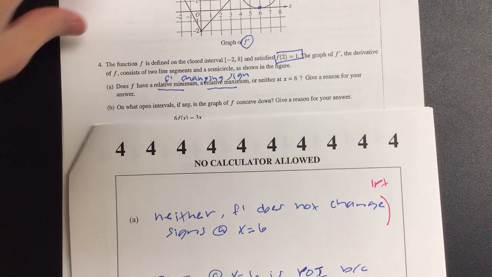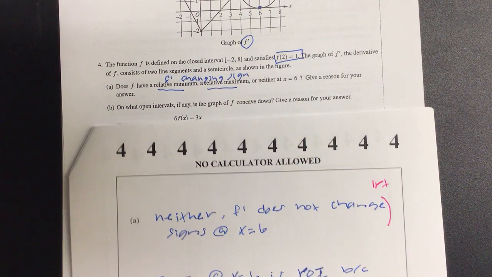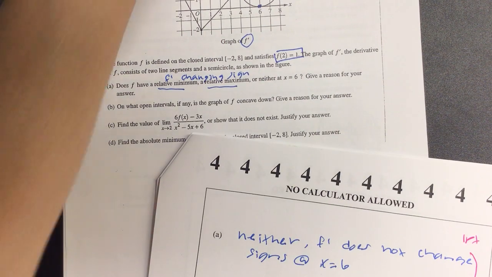Holland, go ahead and read part B, please. On what intervals, if any, is the graph of f concave down? Give a reason for your answer. Where'd I put my card? It's right here. Oh, here it is.